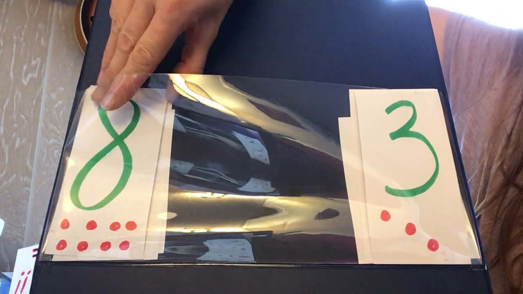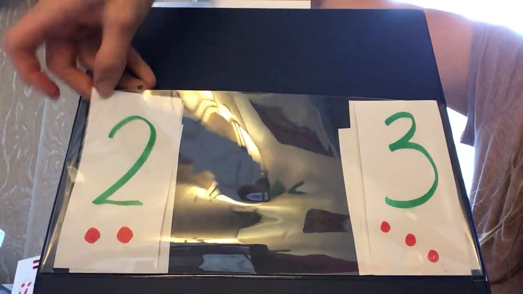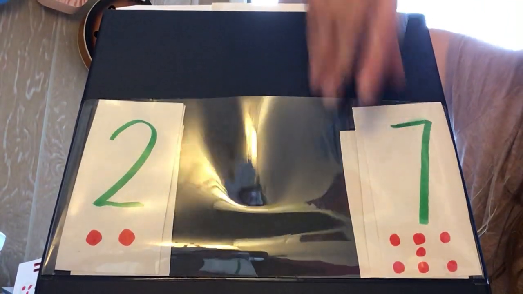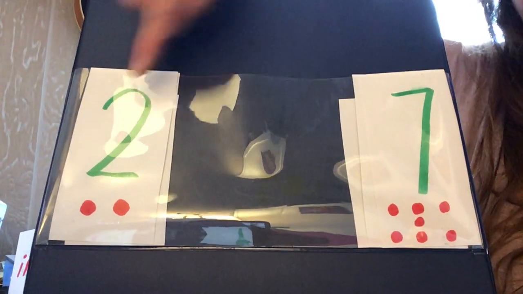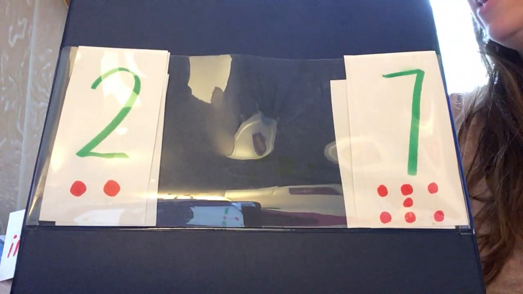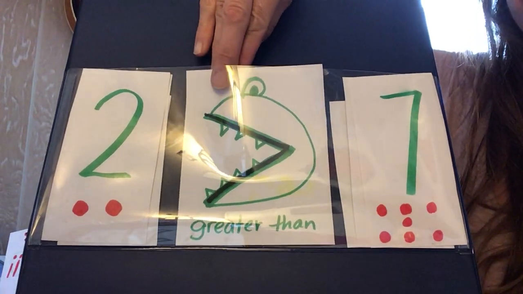Good work, guys. Okay, let's practice with another number. Other two numbers. What number is this? And what number? That's the number 2. And what number is this? Okay, which number is bigger? The 2 or the 7? The 7. So would we use the same symbol that we did last time?